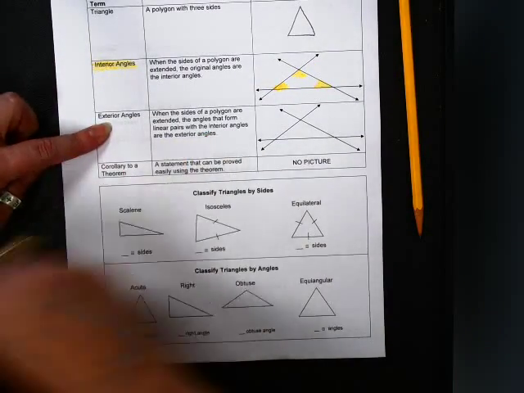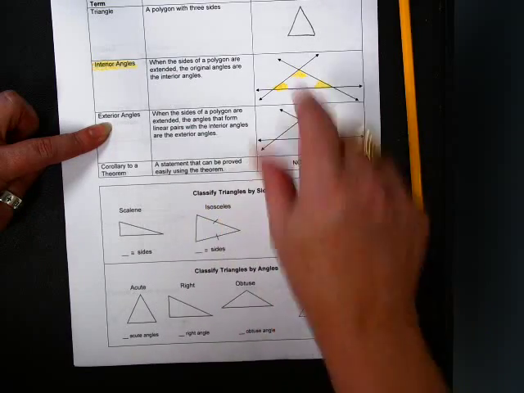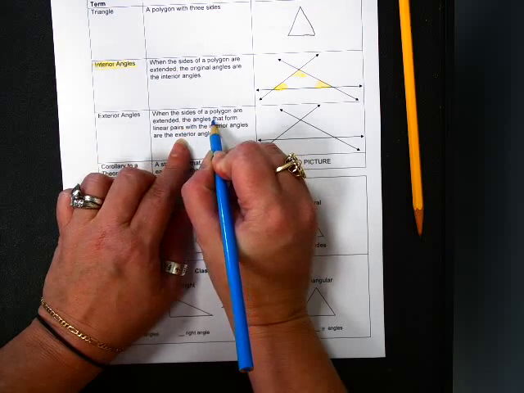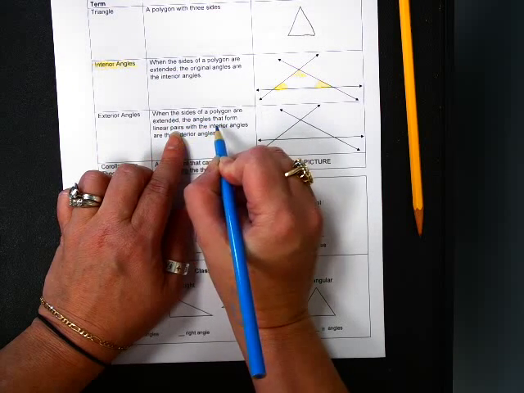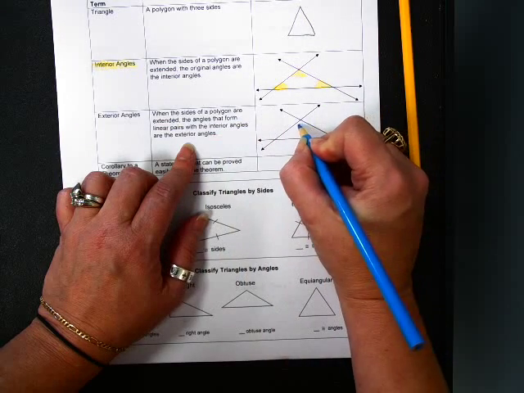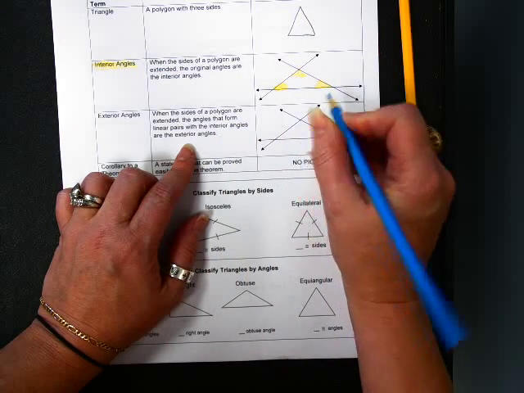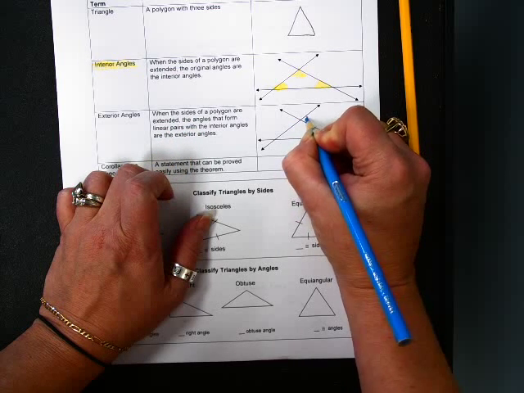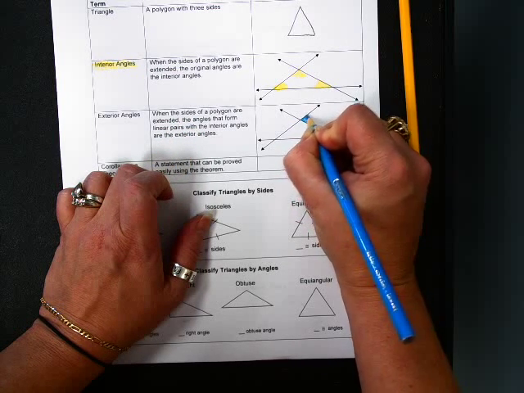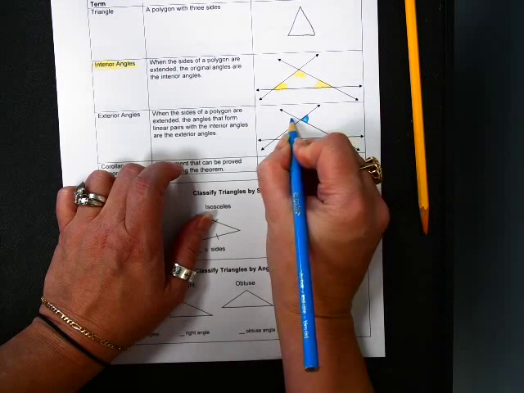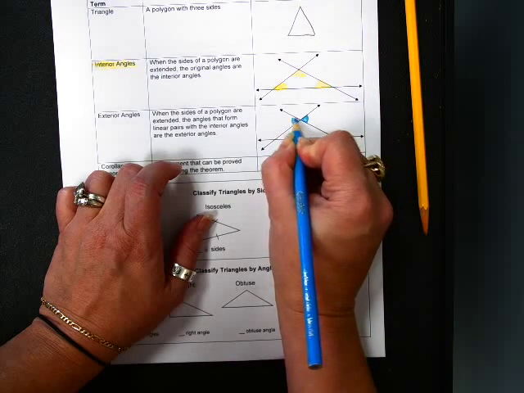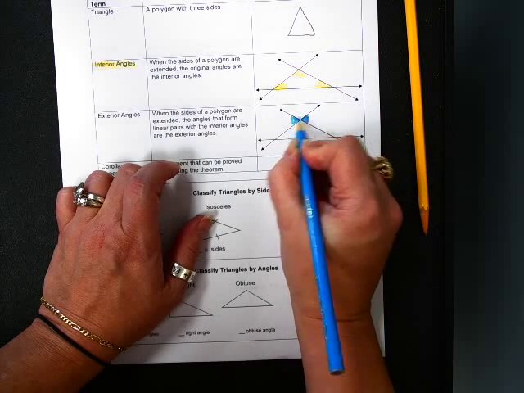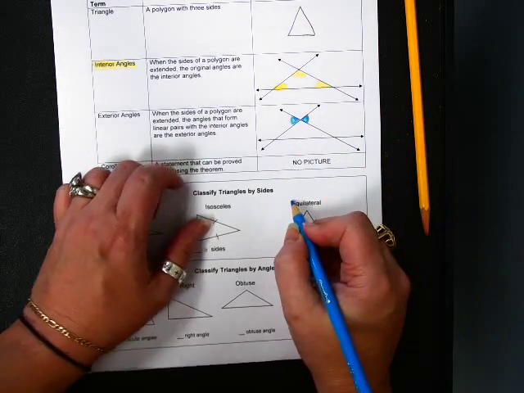Exterior, on the other hand, same conditions, we have extended all the sides. It is the angle that forms a linear pair with the interior angle. So here, if this is my interior angle, the exterior angle would be this one. Or it could be this one over here. And you know that it doesn't matter which one it is because these are vertical angles and they're congruent anyway.